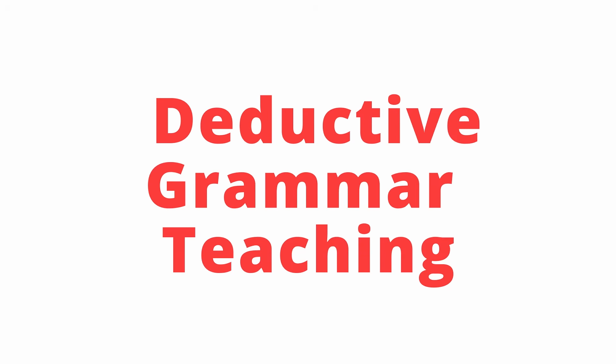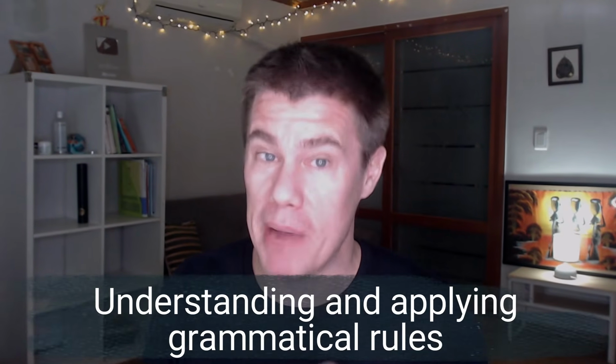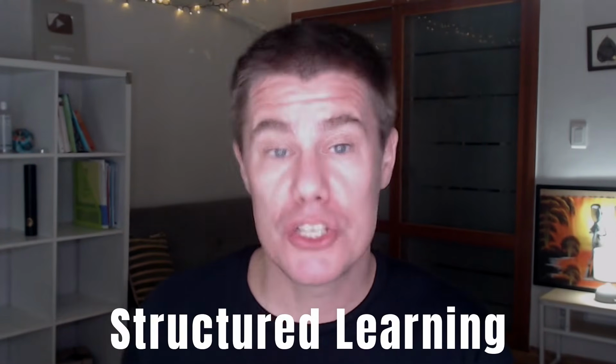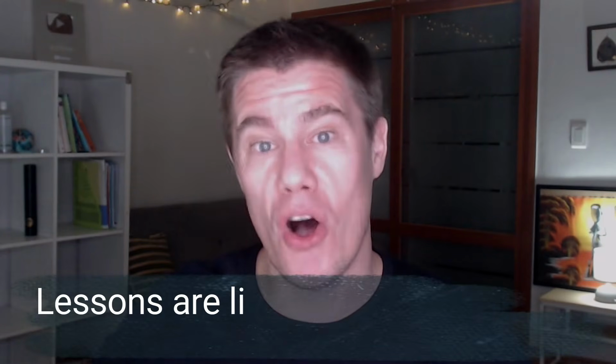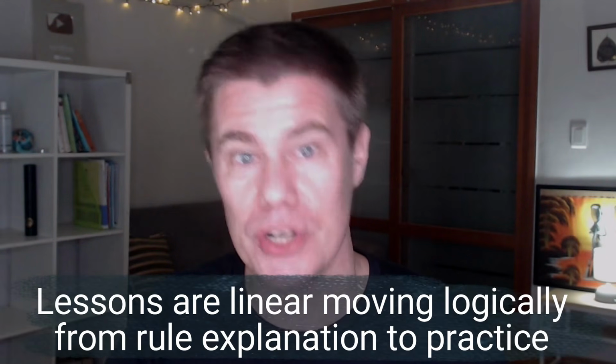Deductive grammar teaching. Explicit instruction. The teacher provides clear explanations of grammar rules before students engage with the material. Rule focused. The focus is on understanding and applying grammatical rules rather than discovering them through exploration. Structured learning. Lessons are often linear, moving logically from rule explanation to practice.